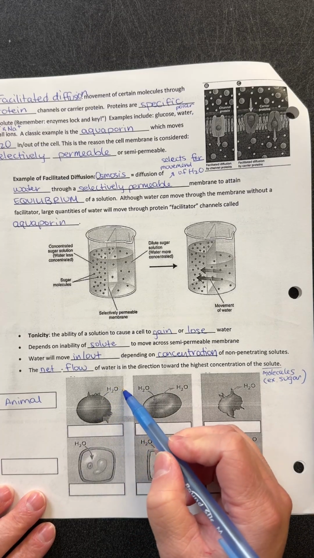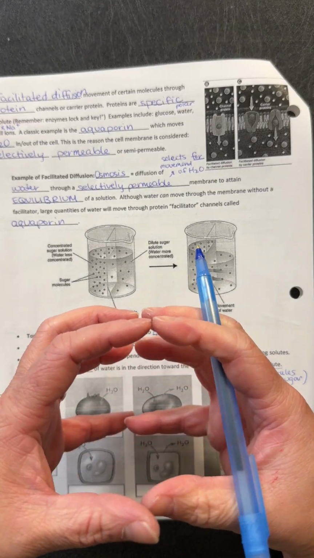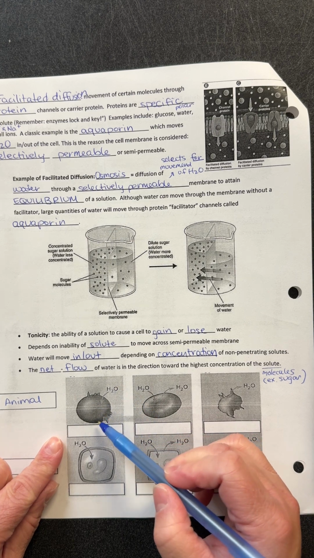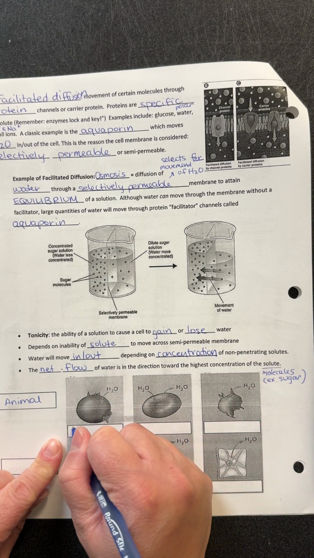This one here, if the water has to move into the cell, think of a water balloon. When you have a water balloon and you fill it up, you fill it up, you fill it up, eventually it's gonna burst open. When we have a ton of water moving in, causing it to burst open, this means that it has lysed.